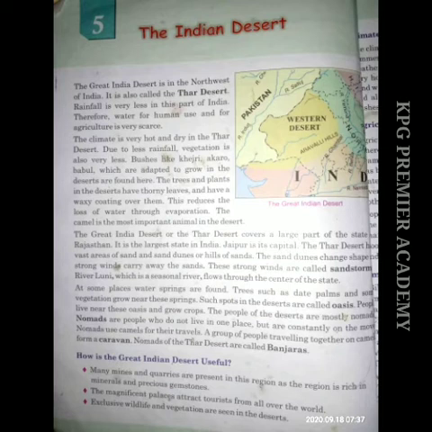Bushes like khezri, akaro and babul, which are adapted to grow in the desert, are found here. Only some types of plants are found in the desert. It can be a question that can be asked in the exam, that what are the different plants that can grow in the desert. The plants are like bushes like khezri, akaro, babul. These types of plants grow in the desert region.